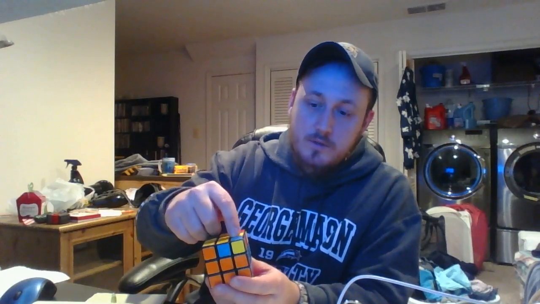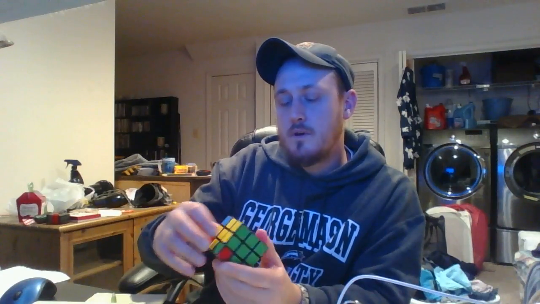I can see that in one counterclockwise rotation of the individual cube, this is going to be moved over here to the orange side, and then orange is going to come up here. So I actually had that backwards.